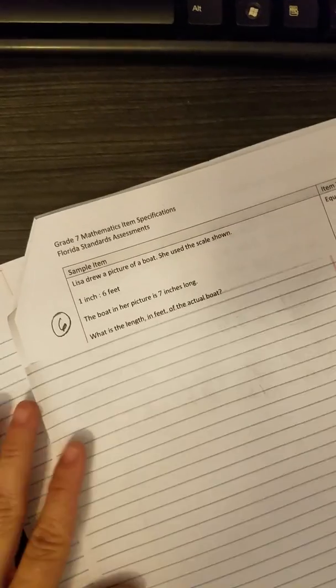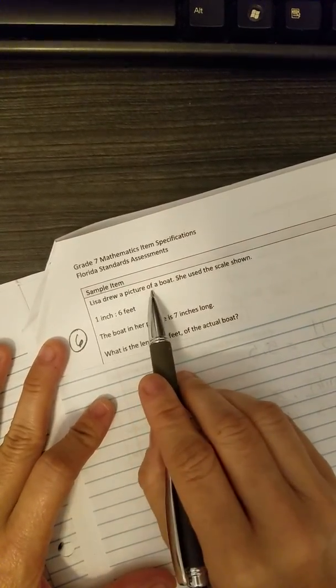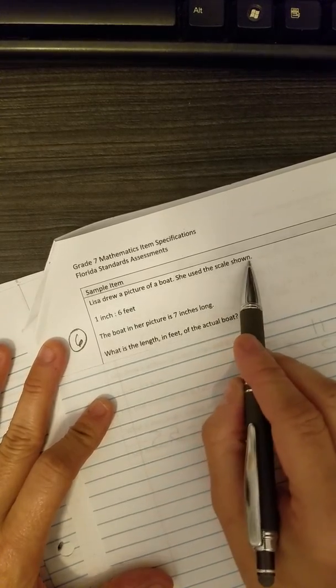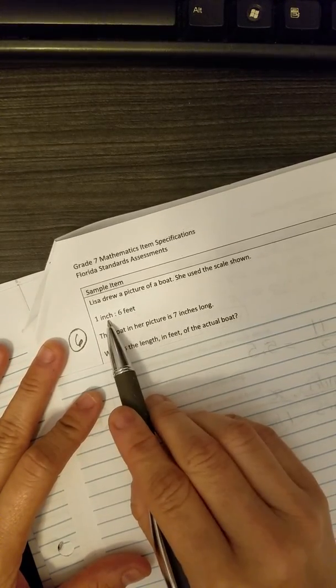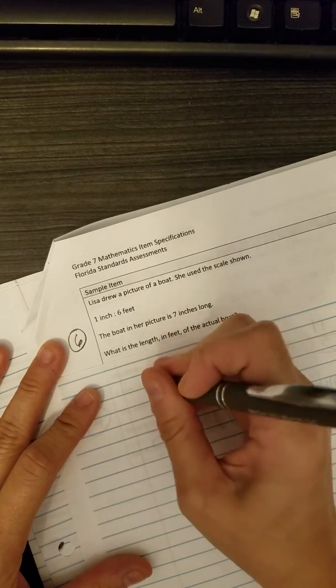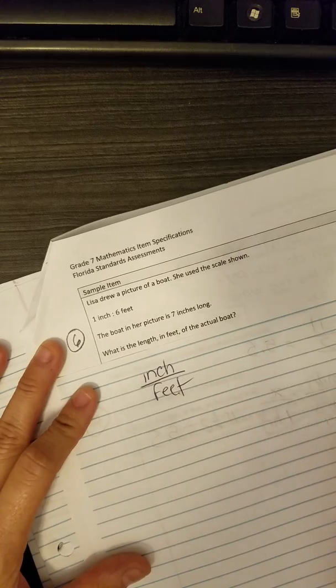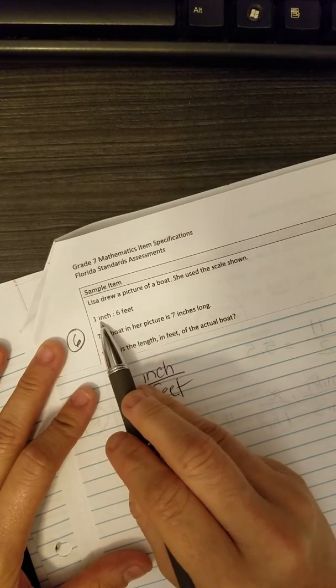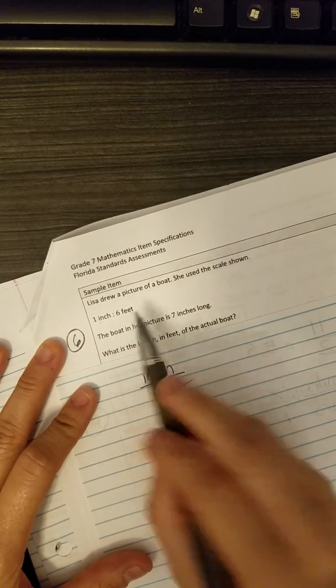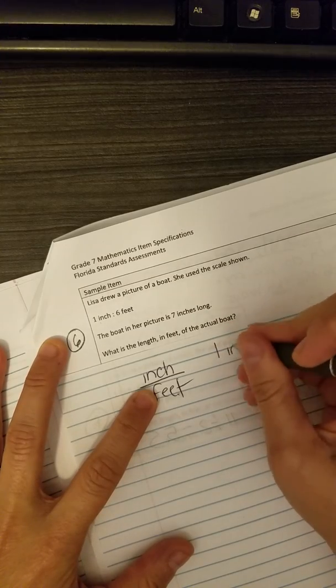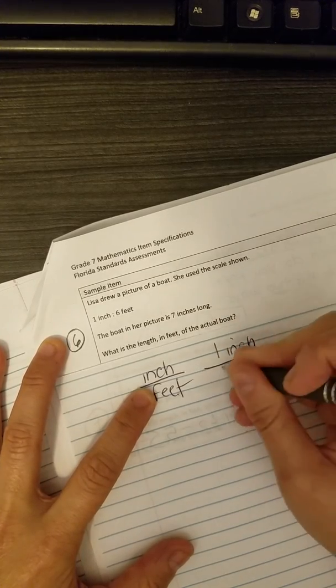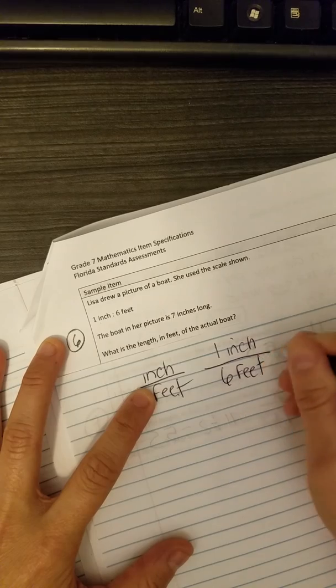So let's look at number 6 and number 7. This is the reason I always teach you the way I teach you. Look, Lisa drew a picture of a boat. She used a scale shown. So what are the things that we're talking about? We are talking about inches to feet. That's what we're talking about. So it says 1 inch is to 6 feet. So I put here 1 inch is to 6 feet.